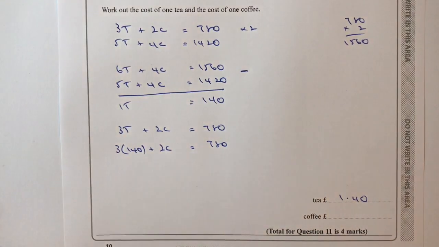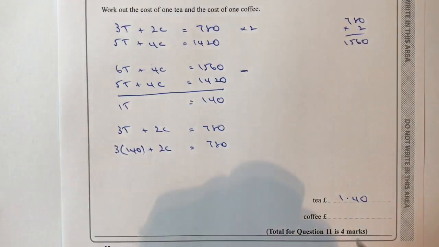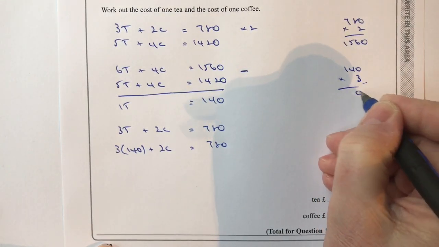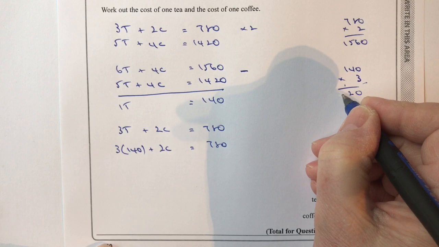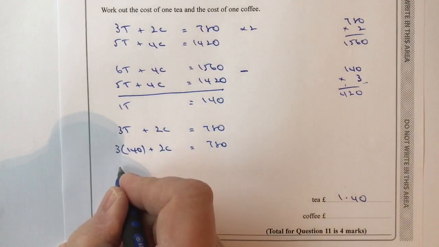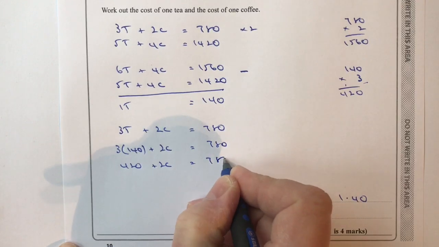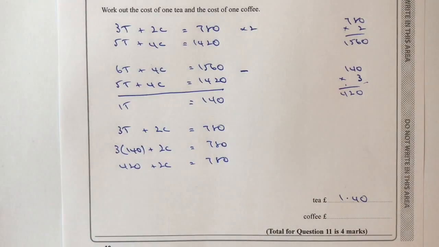3 times 140, well, I'll do that over towards the side here. 140 times 3 is 420. So that's going to be 420 plus 2c equals 780. Hopefully you're following this okay on my particular video.